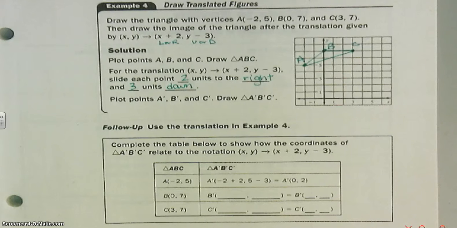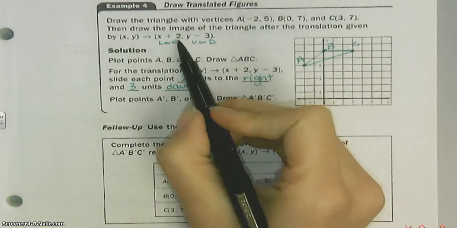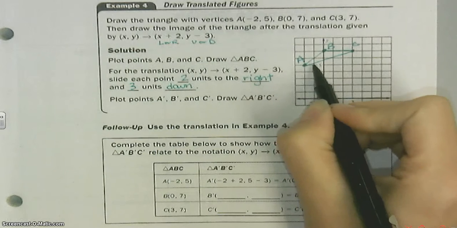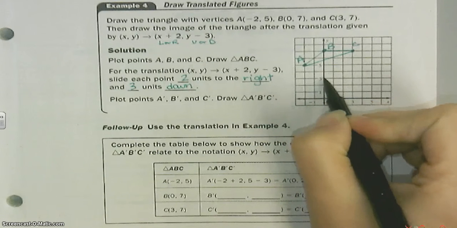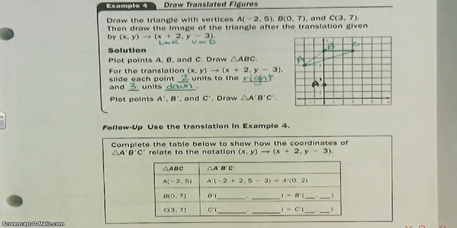So let's see, we need to take each point and move it separately. So I'll get a different color for us. Let's start with A. We're going to move A 2 to the right and 3 down. 1, 2, 1, 2, 3. And we call that A prime.